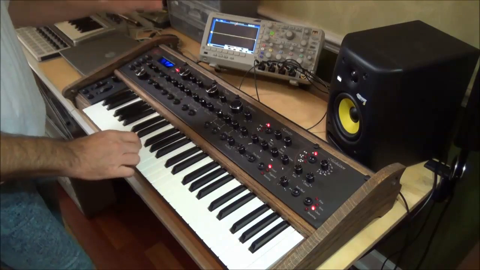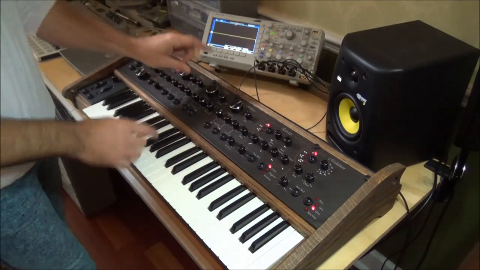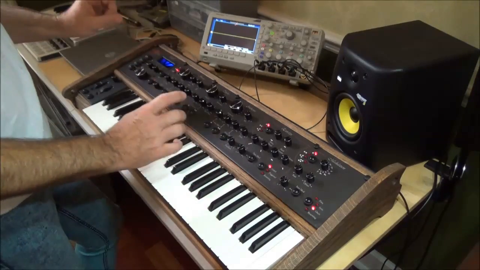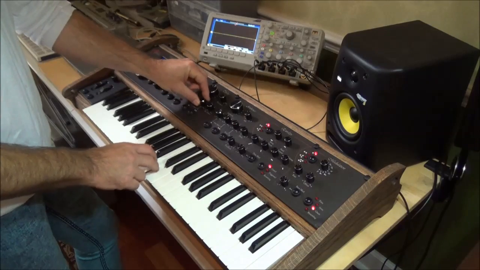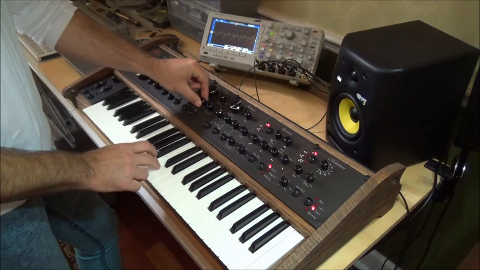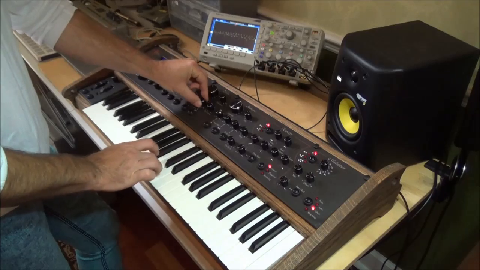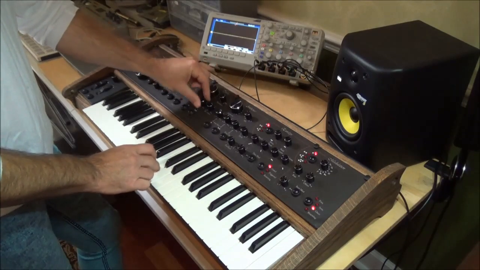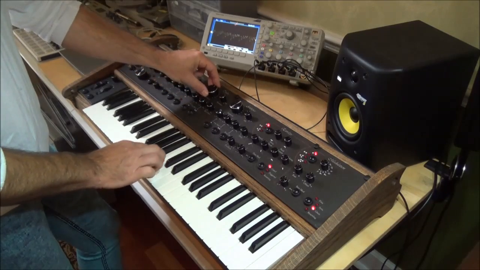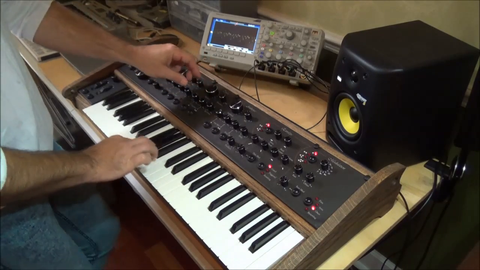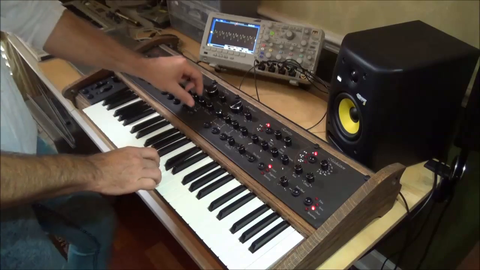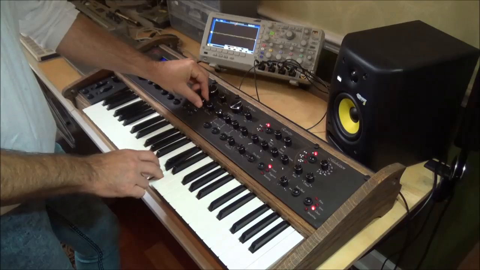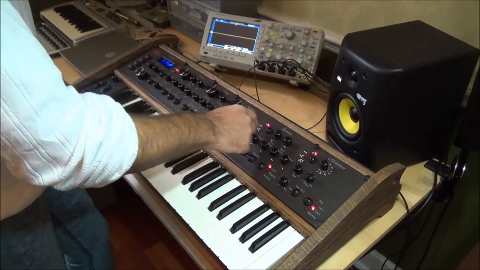Pretty classic. The neat thing is that all modulation amplitudes can be adjusted for both positive effects and negative. I think this is envelope generator 2.